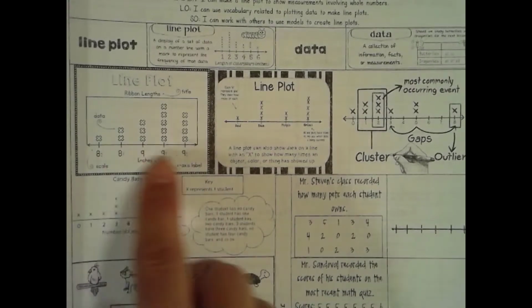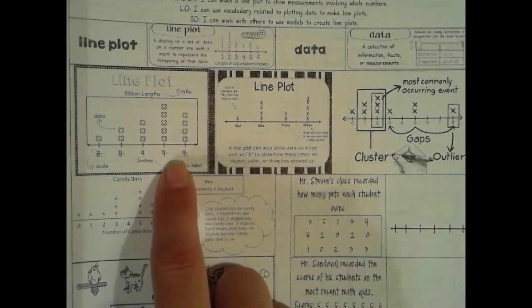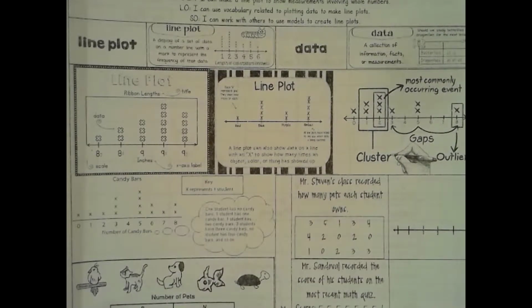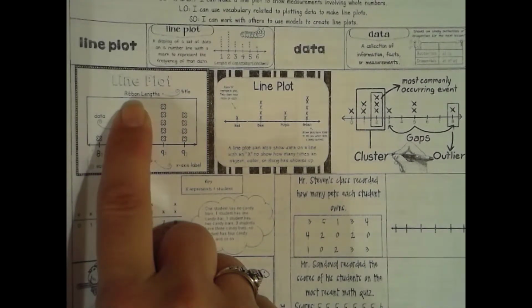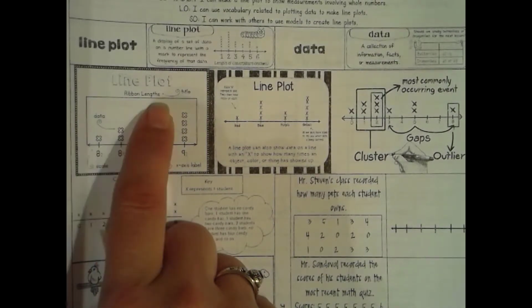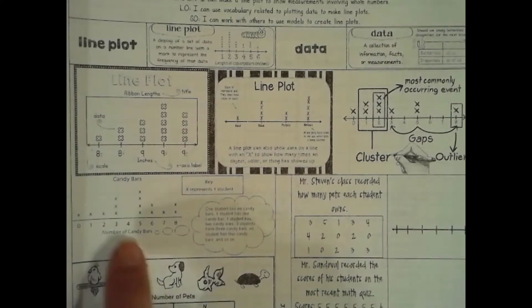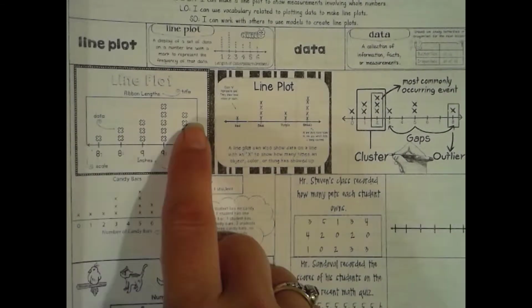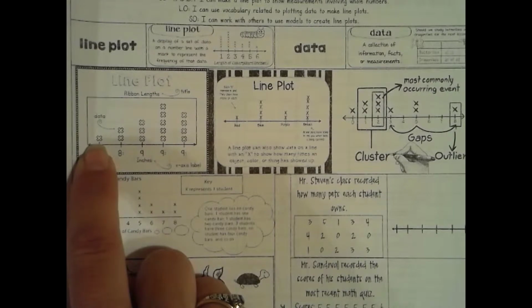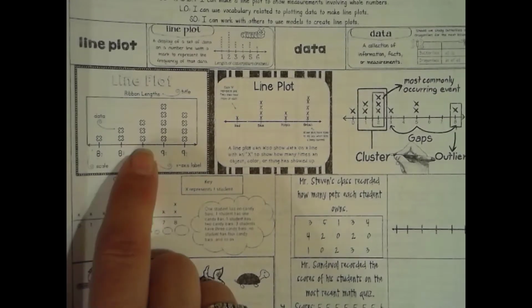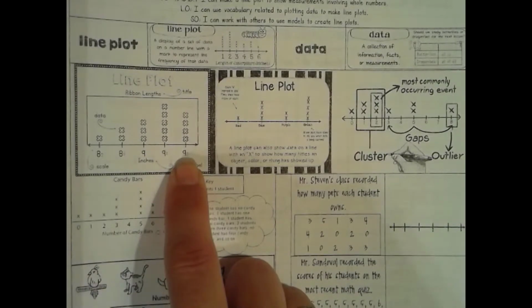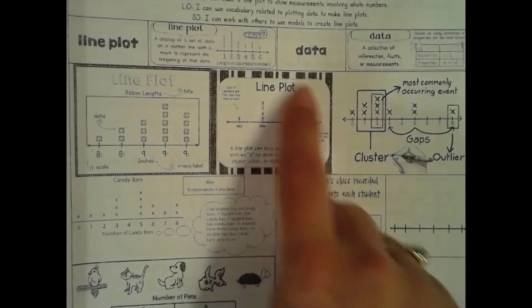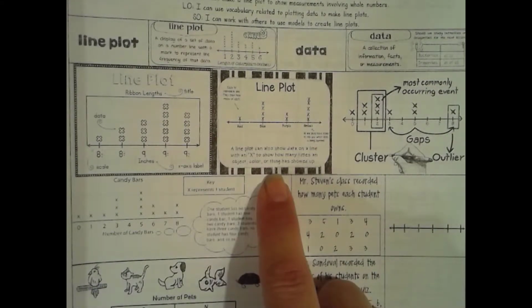This would also be called our x-axis, just to get used to that term for later in middle school and high school. Here's our title. Our title is ribbon lengths. So we're looking at different ribbon lengths, and this is the actual data. We have 1 ribbon at this length, 2 at this, 3 at this length, 5 at this length, and 4 at this length.